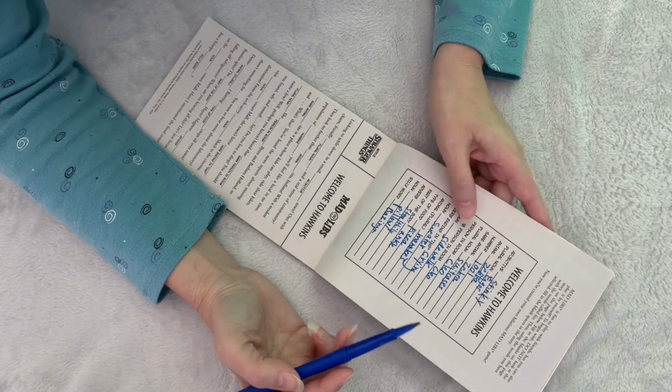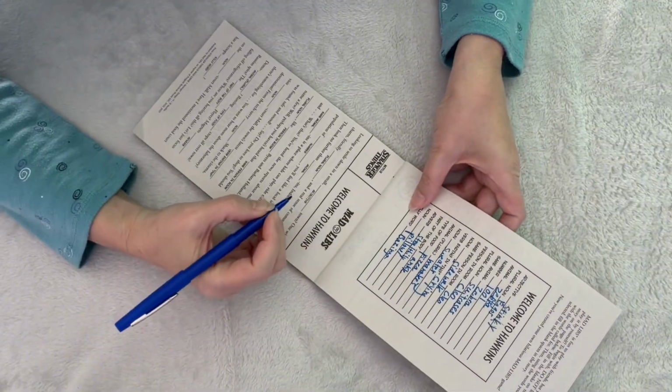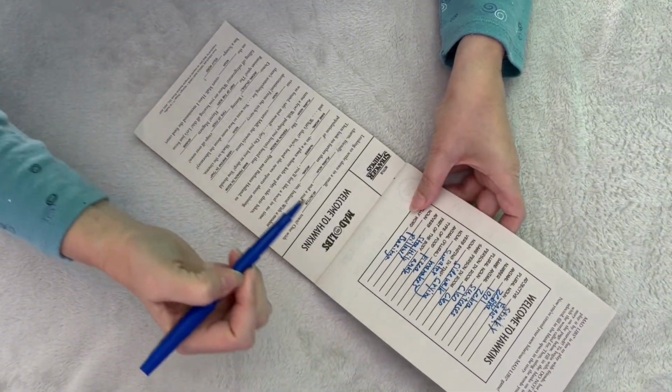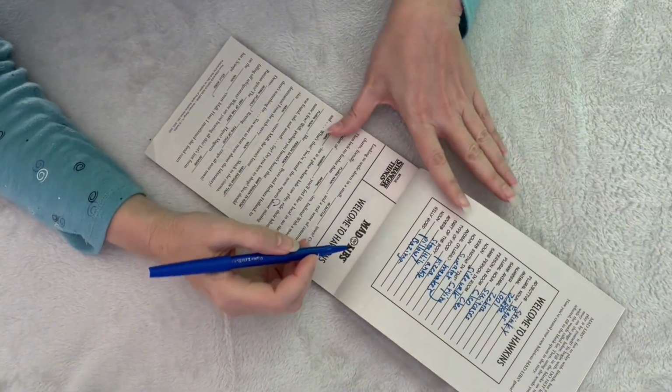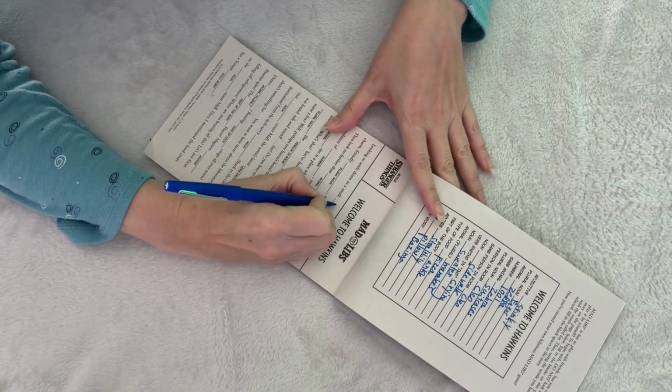Okay, so for now we're going to go in and fill in the words that I chose down below in the actual Mad Lib. So we're going to say adjective was stinky.